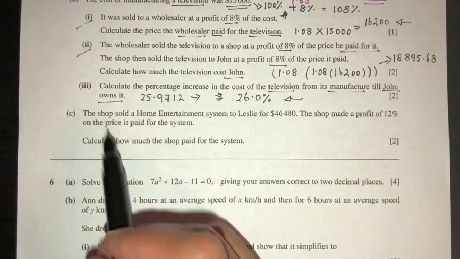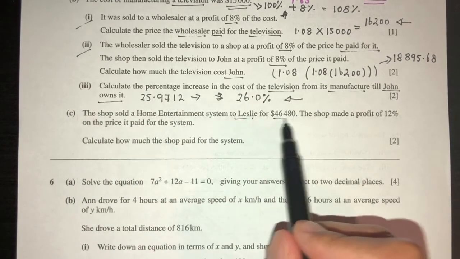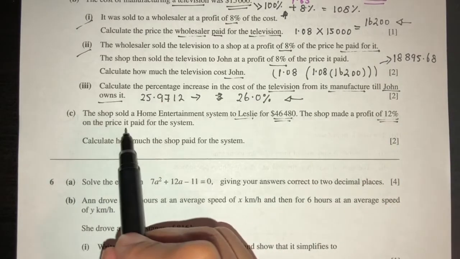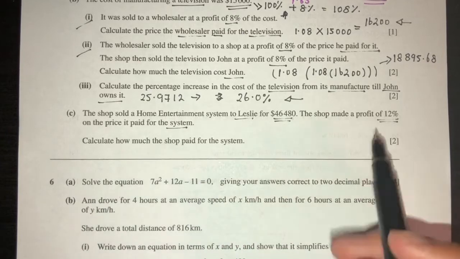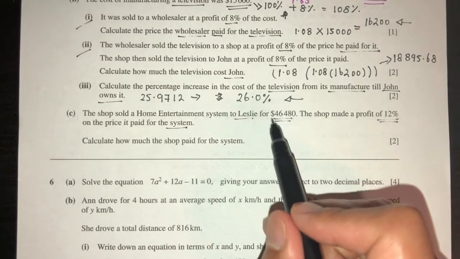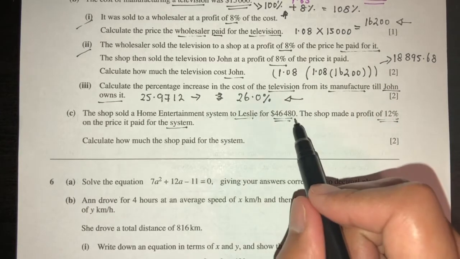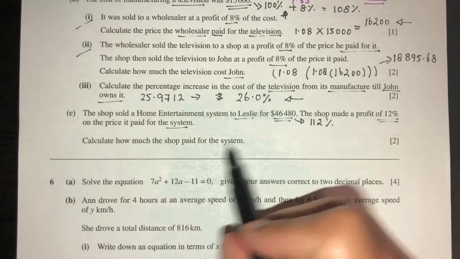Now for part C, the shop sold a home entertainment system to Leslie for this price. The shop made a profit of 12% on the price he paid for the system. Calculate how much the shop paid for the system. So pretty easy. This price has a 12% profit, which means this price is at 112%. Now, what is the price he paid?